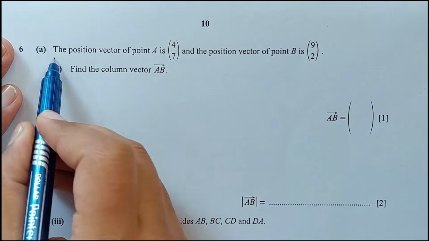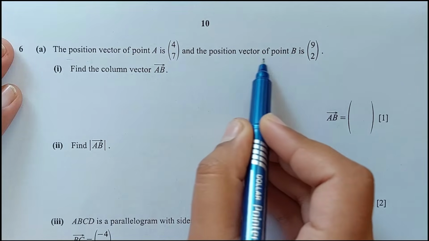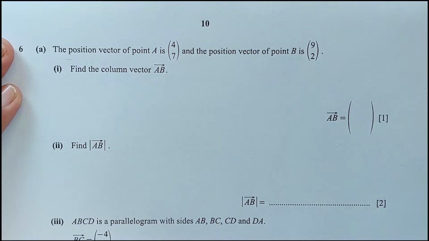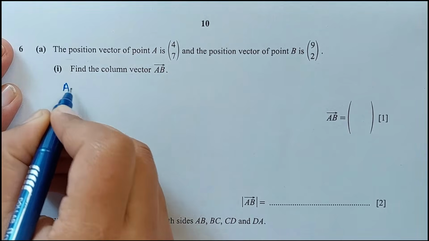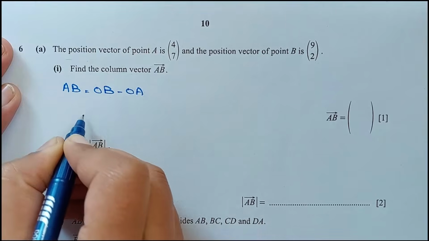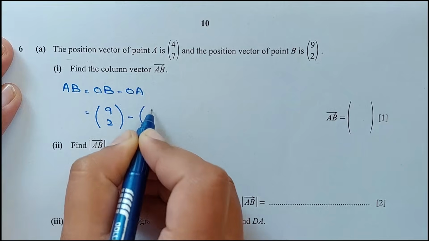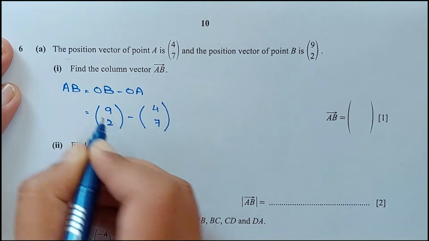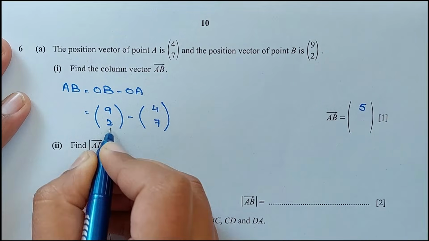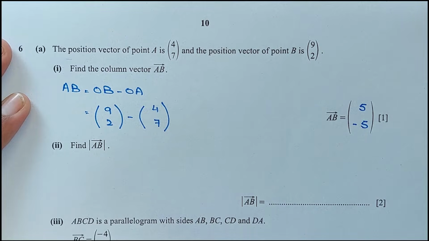Question number 6, part A. The position vector of point A is 4, 7, and the position vector of point B is 9, 2. Number 1, find the column vector AB. So the column vector AB is OB minus OA, right? So OB is 9, 2 minus OA is 4, 7, right? 9 take away 4 is equal to 5, and 2 take away 7, 2 minus 7 is minus 5. So 5, minus 5 is the column vector AB.